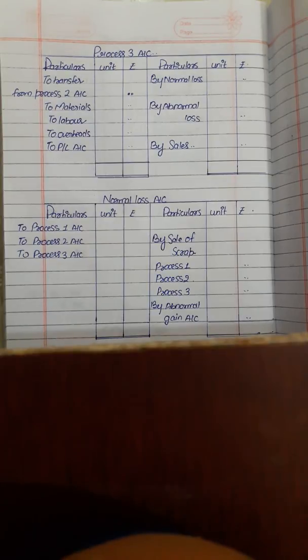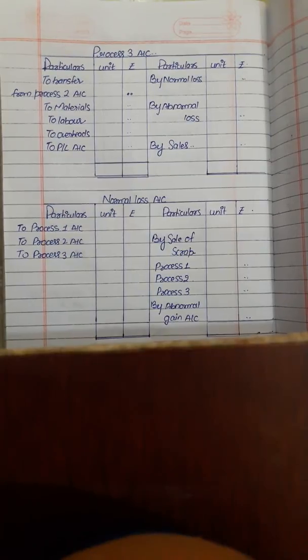And if there is any abnormal gain, it will also be written on the credit side. Now, why do we write abnormal gain on your credit side? Suppose we have 100 units of abnormal gain. Now, if these 100 units had been normal loss, then we would have got some value for them. Because it is not abnormal loss but actually abnormal gain, we will not get anything in scrap value.